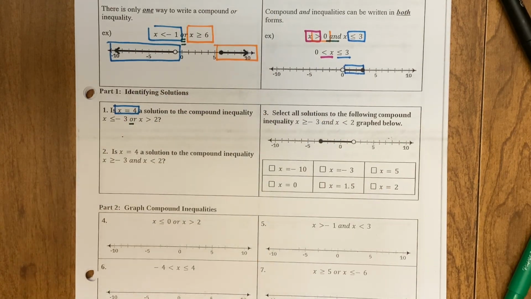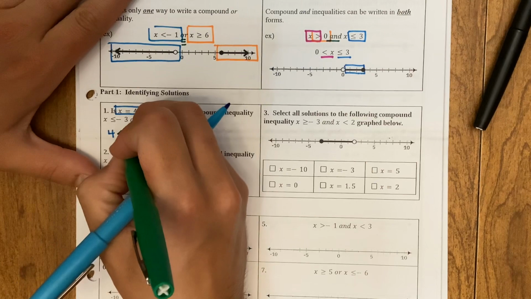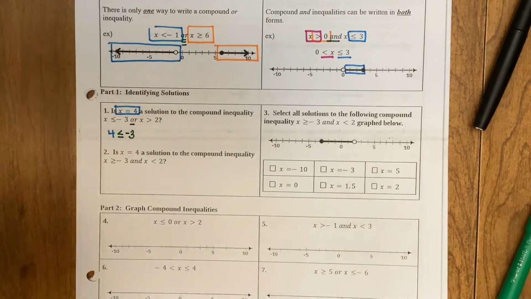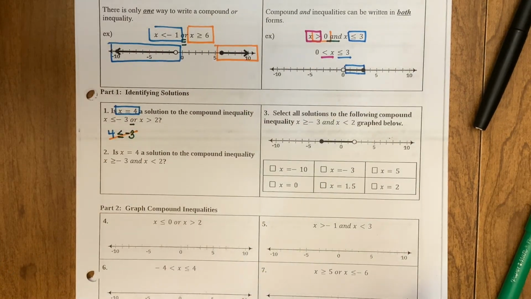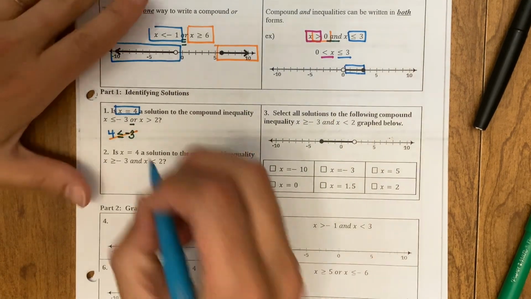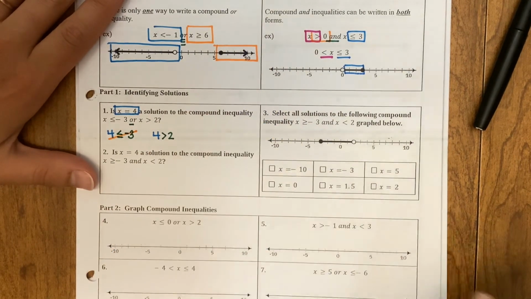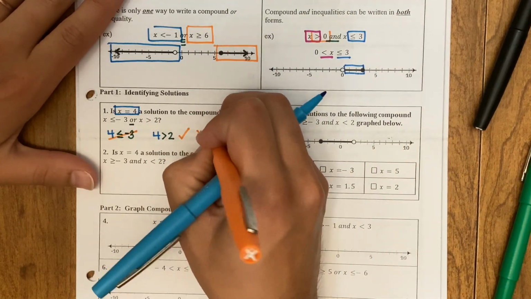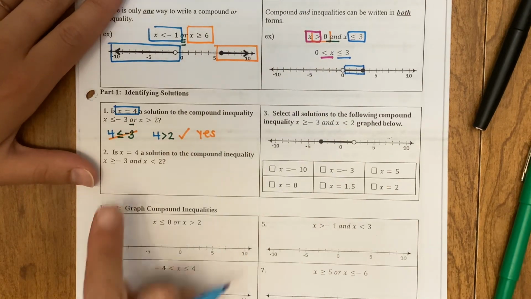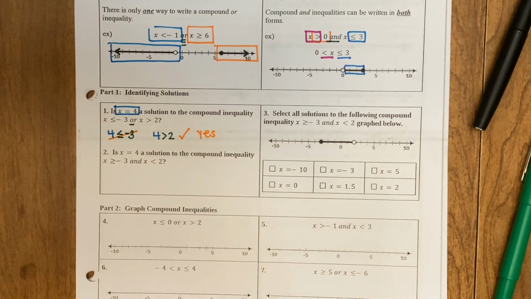So it only has to work in one of them. So let's look at this. I'm going to plug this in. 4 is less than or equal to a -3. Well, that's not right. Okay, but we're not done because it's an or. There's an or in between. So now I have to plug it in the other one. 4 is greater than 2. Since 4 is greater than 2, this is a solution because it's an or. I either want chicken nuggets or a hamburger. It works in the hamburger, so I'm okay.